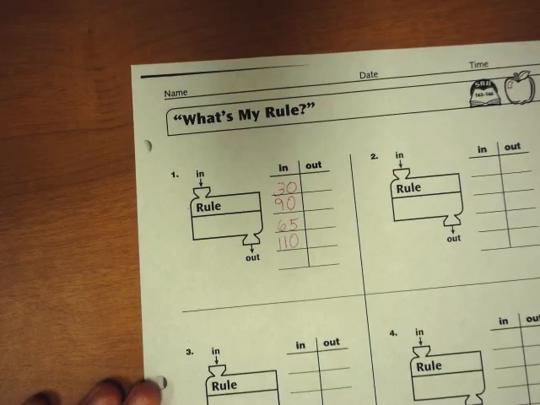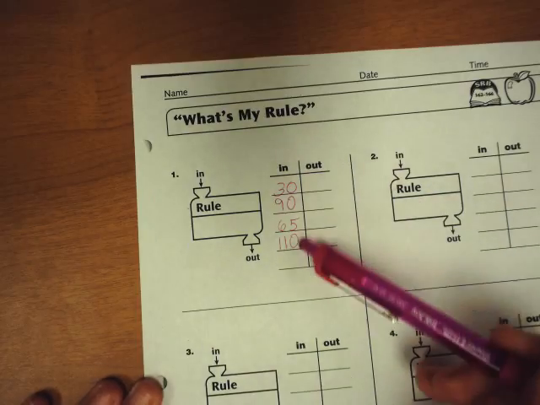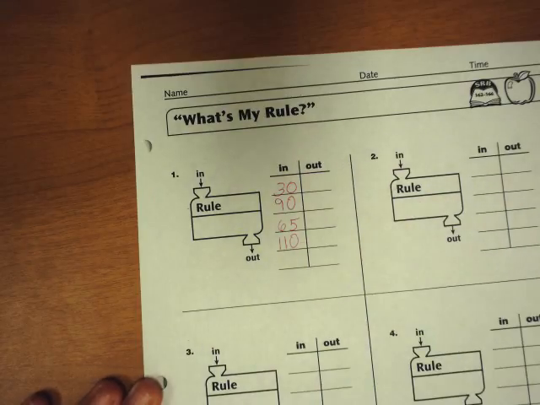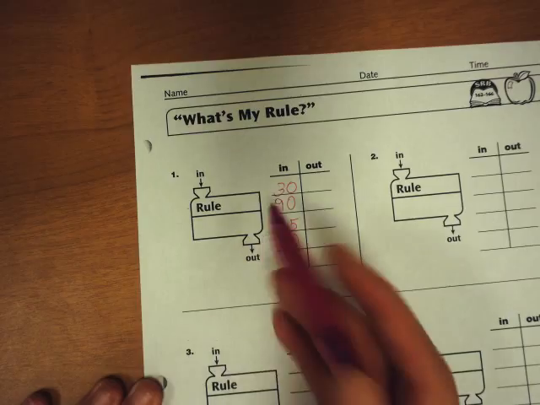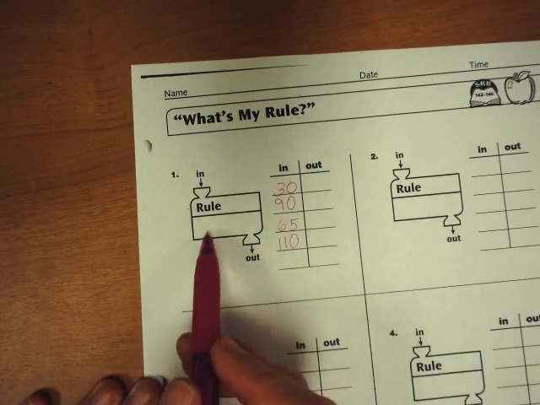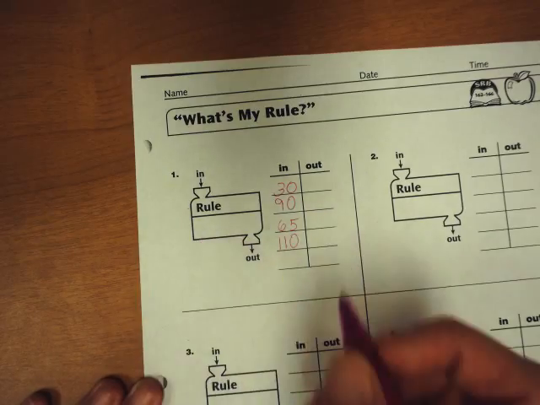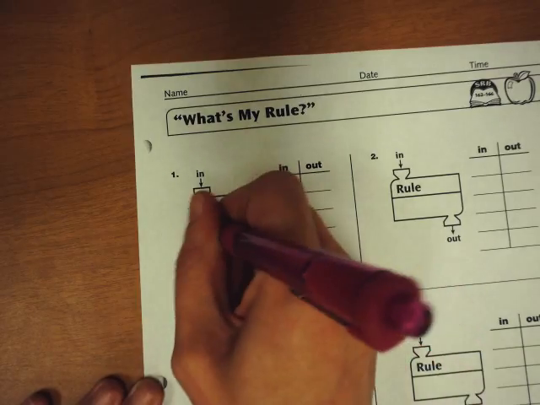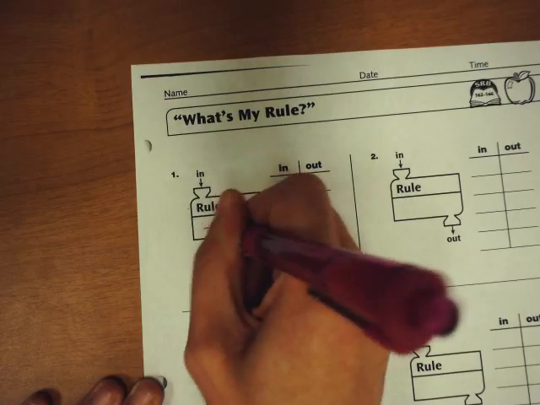Okay, so this is a type 1. We've got our in numbers, just like we had in the math message problem when we were figuring out what the gallons of water per day were. So the rule and the sample inputs are known right here, and the outputs must be determined. Okay, the rule we're going to follow, go ahead and write next to it, rule, and we are going to subtract 15.